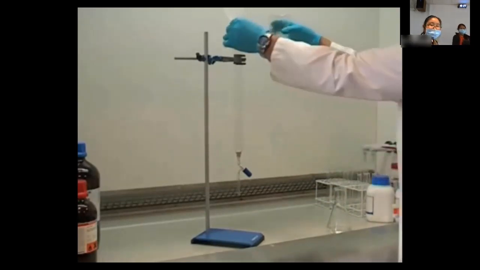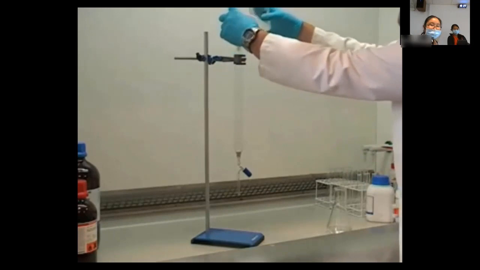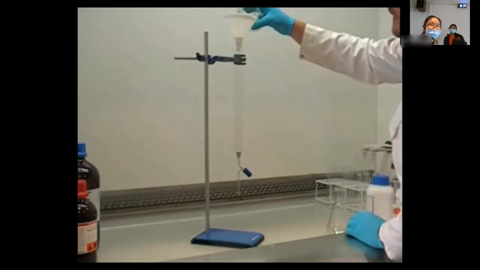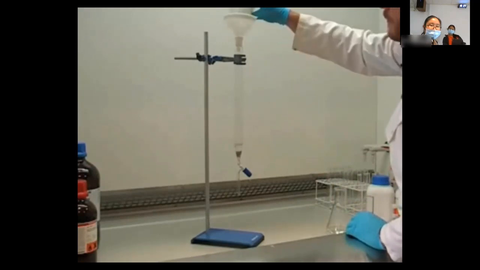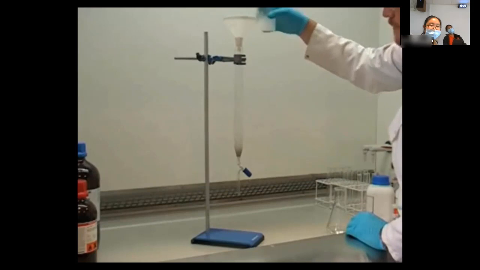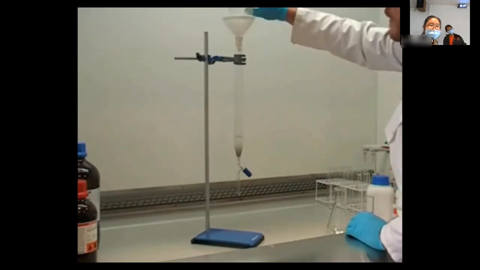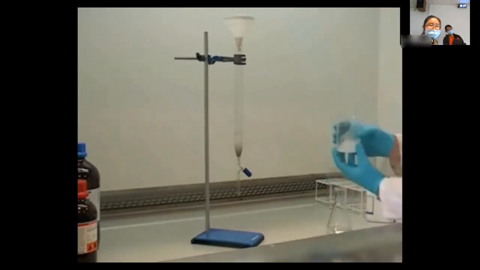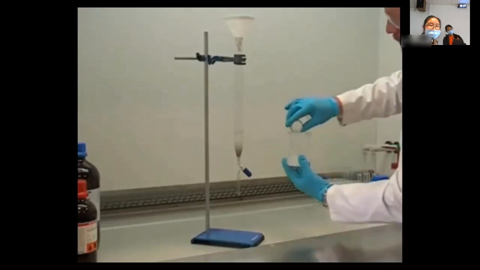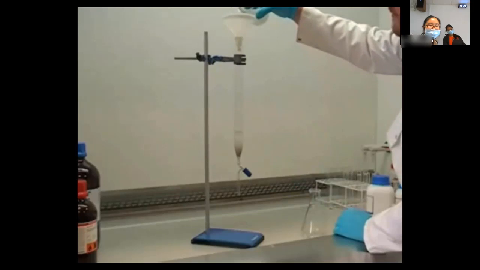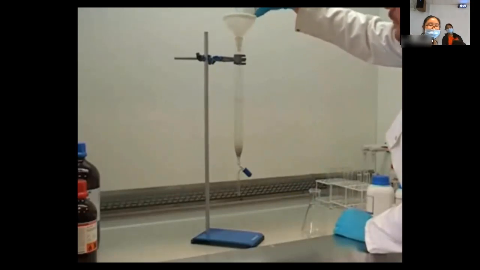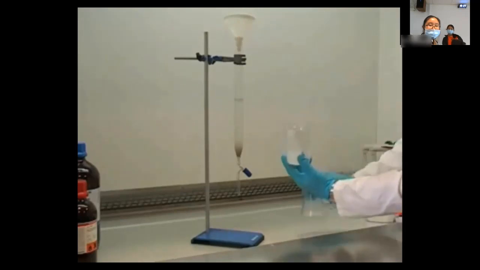Again, a funnel should be placed in the neck of the column to assist with pouring. And you will need to occasionally swirl the beaker to ensure that the silica doesn't settle out in the bottom of the beaker. Where appropriate, more eluent should be added to reform the slurry to assist with pouring. You may need to do this several times.